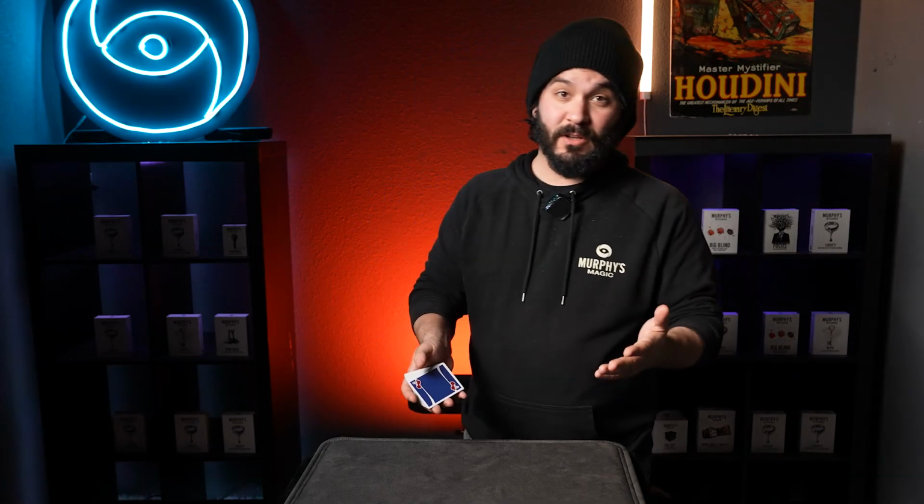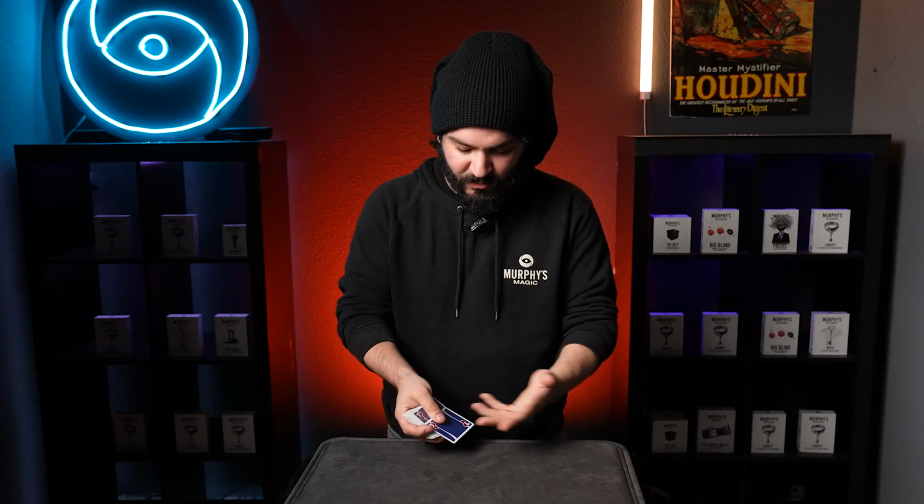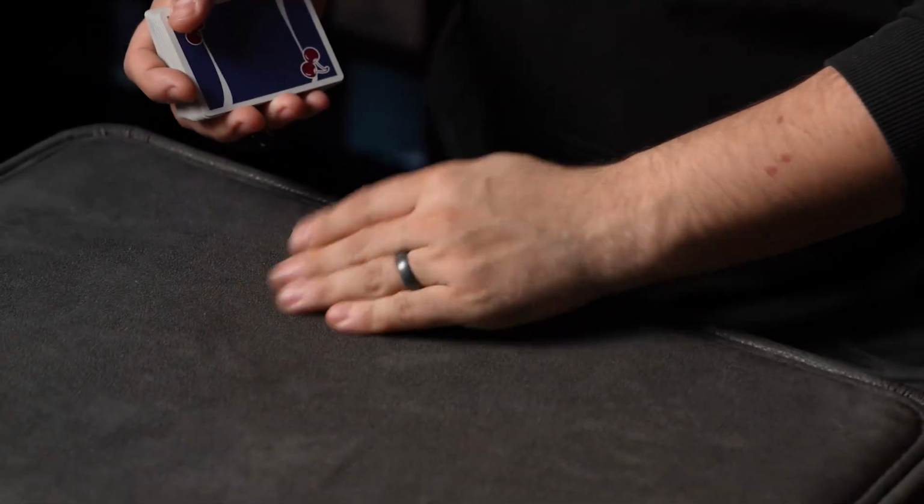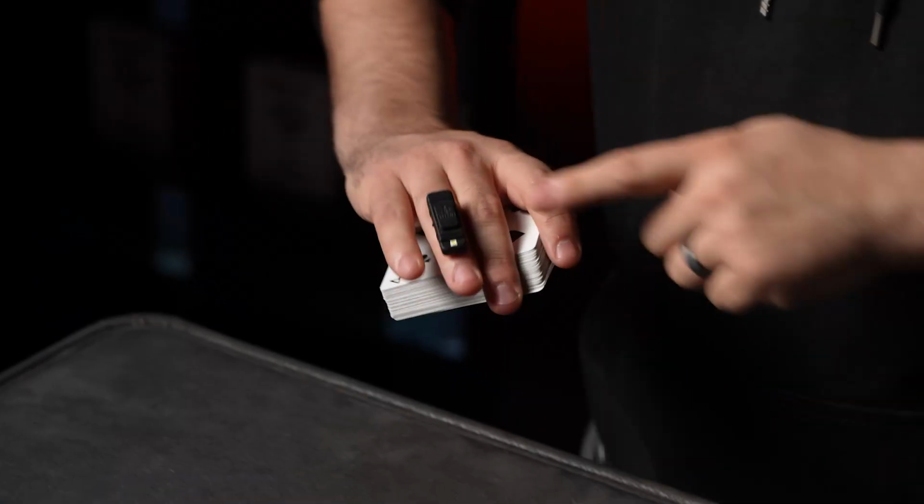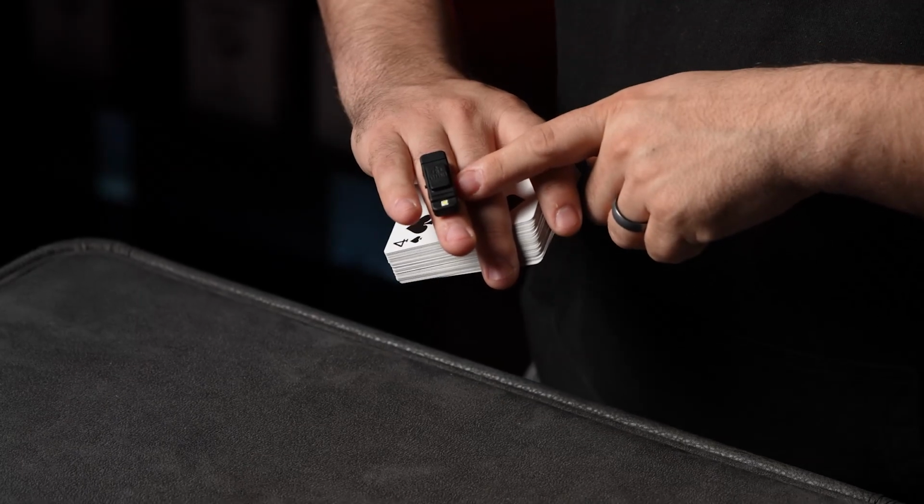Here's another card trick you could do. It's not really a card trick, it's a card move, but it's the rub-a-dub. If you know the rub-a-dub vanish, where you take the card, you place it inside, you rub, and it disappears, you could do that with your gimmick by having it underneath your hand.